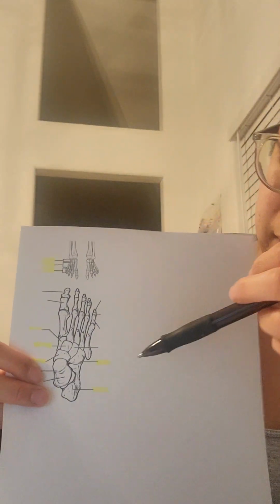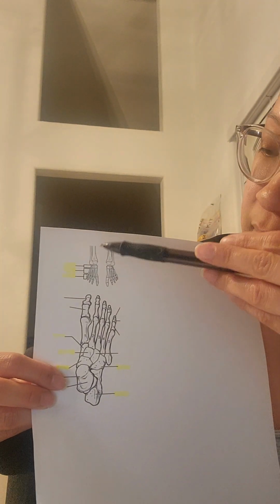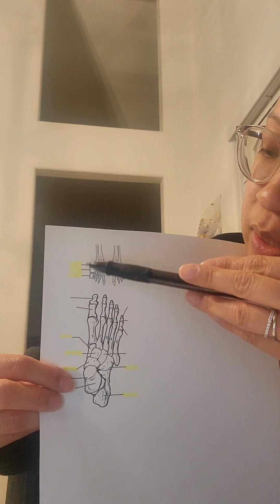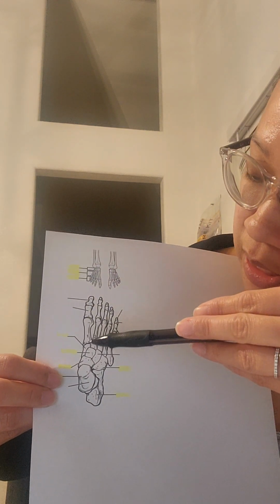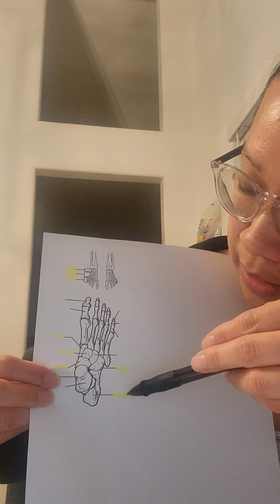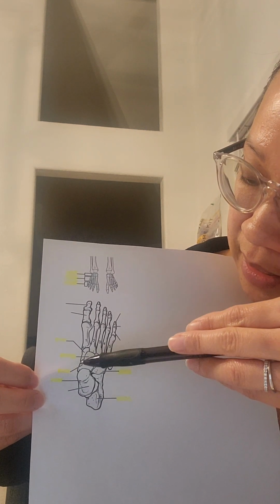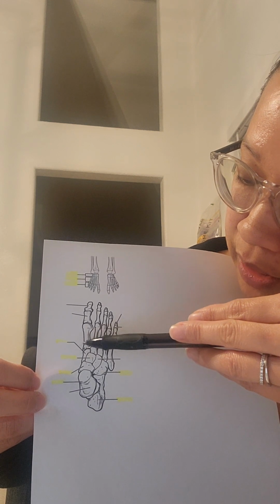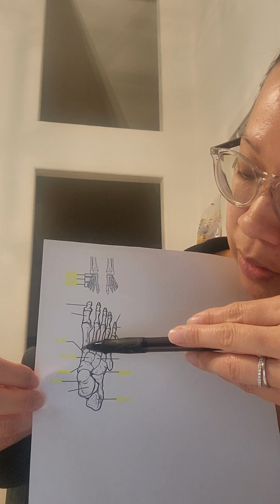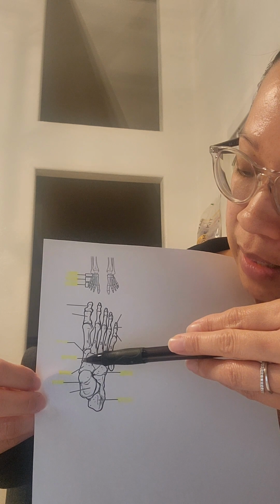Here we have the ankle and the foot, tarsals, metatarsals, phalanges, cuboid, calcaneus, the talus, the navicular, medial cuneiform, and the intermediate cuneiform.